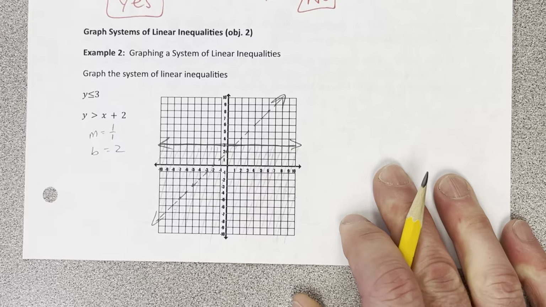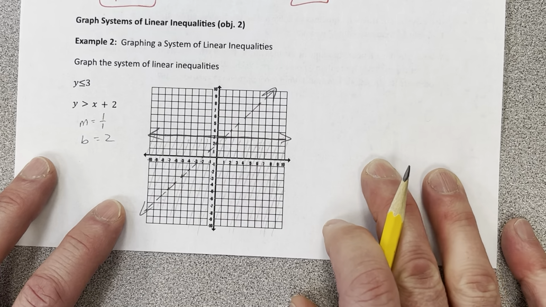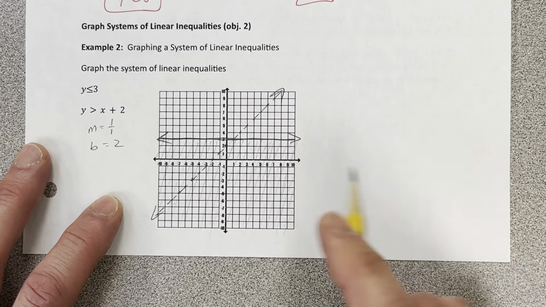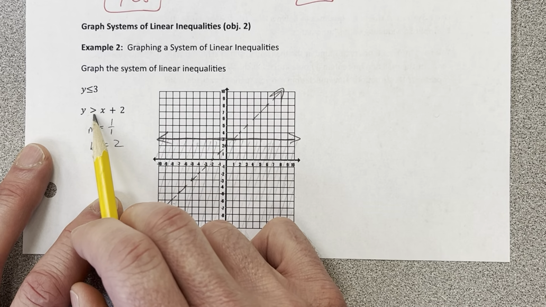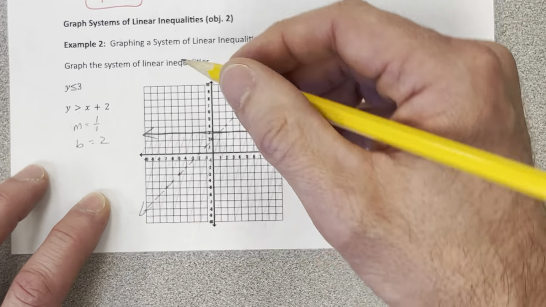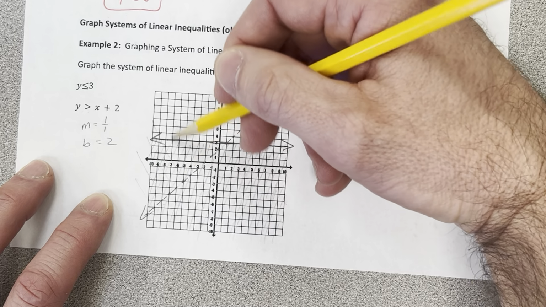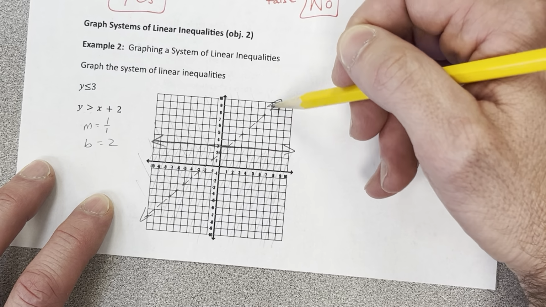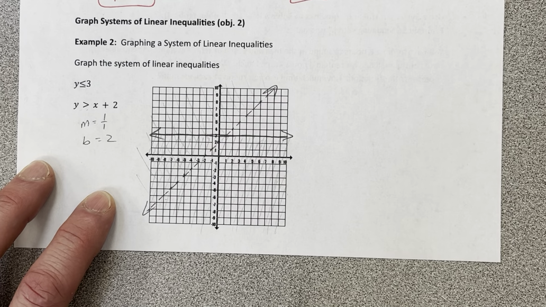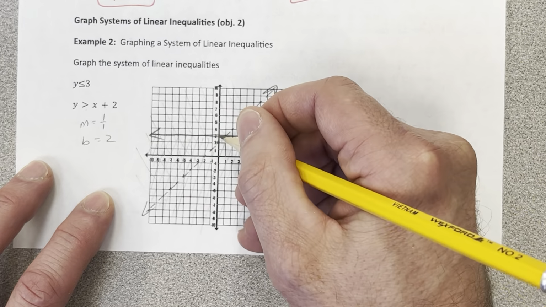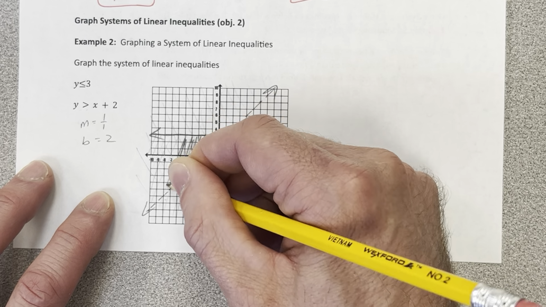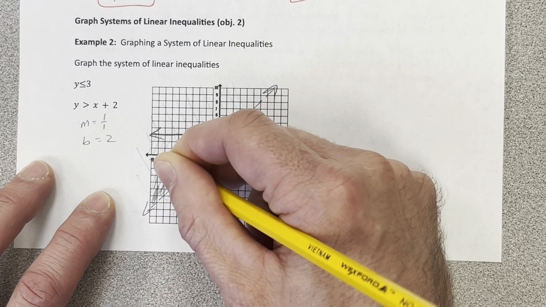Okay. Well, class, on this one, we could use a test point, but I think it's wise to get into the habit of realizing if you've got y by itself, you can tell which way to shade. This says greater than, so we're going to shade above. Now, normally I would shade everything above, but our final answer is going to be where the shading overlapped, and it overlaps right in this triangular area.